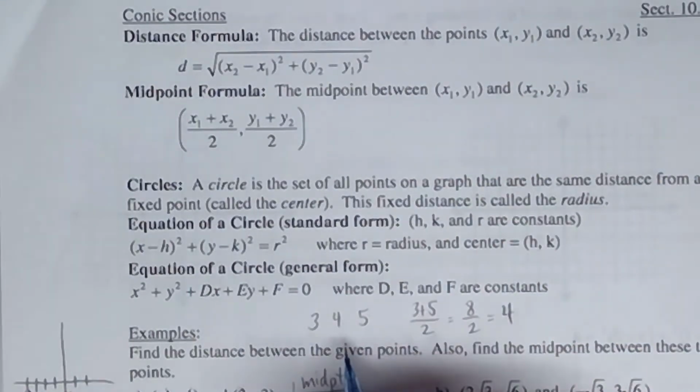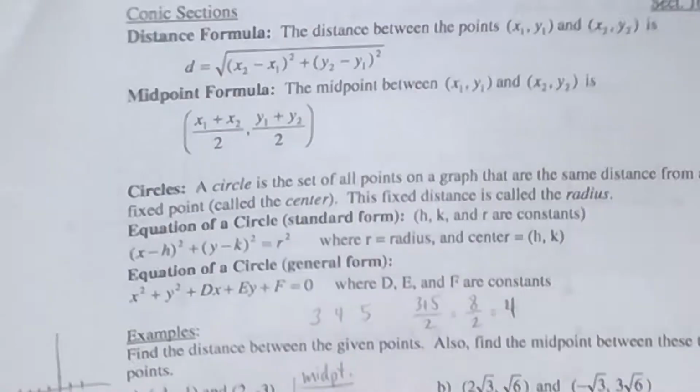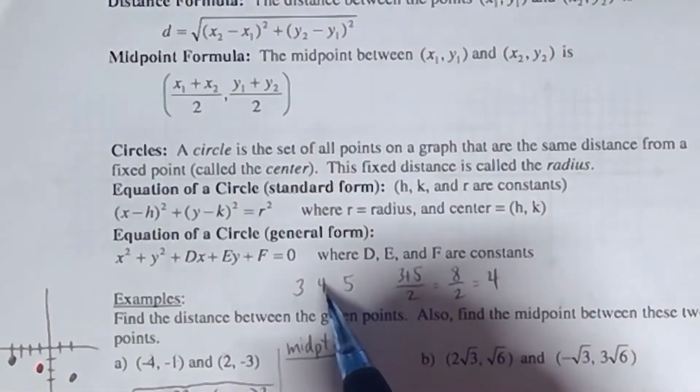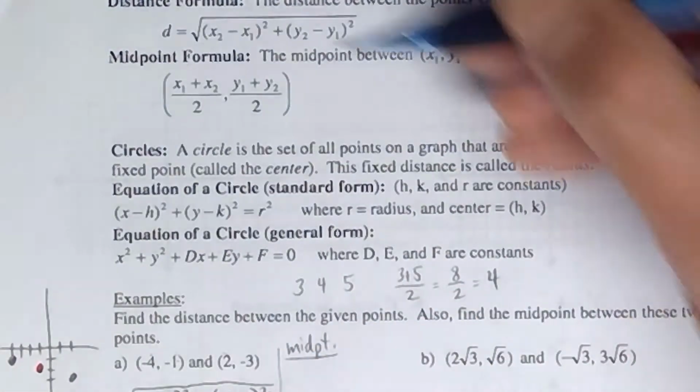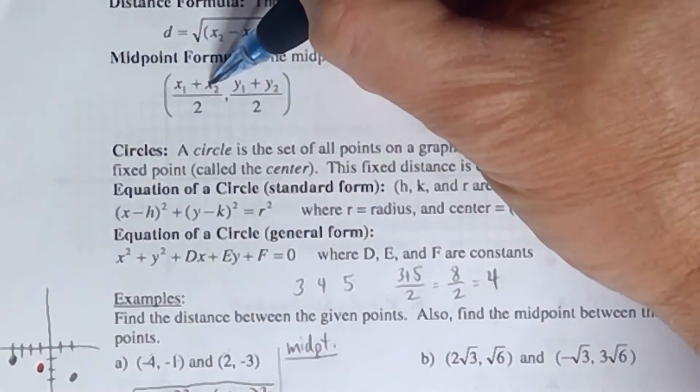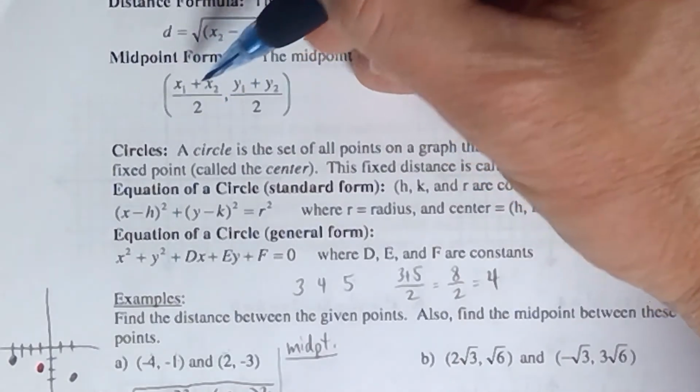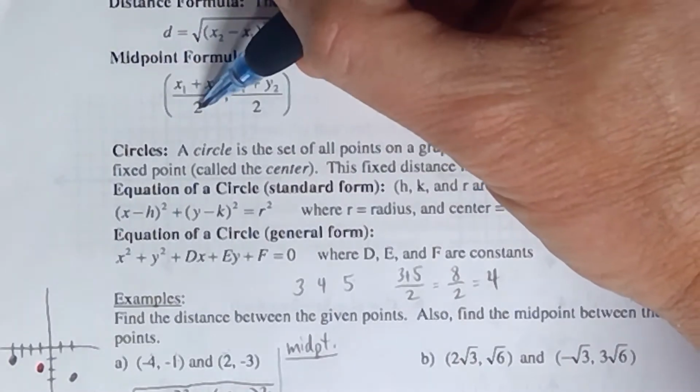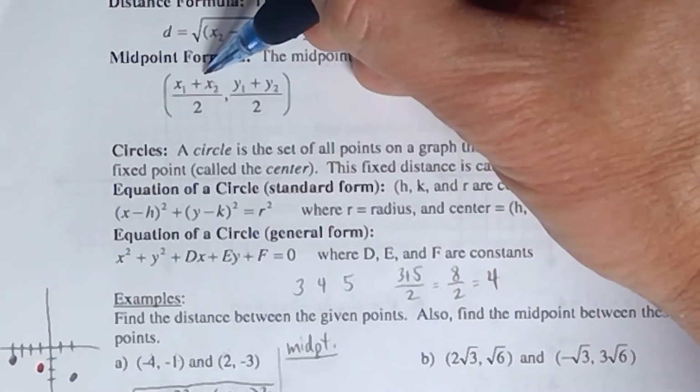And 4, again, is the midpoint between 3 and 5, because midpoint, by definition, is something that's halfway between the two things that you're looking at, in this case, 3 and 5. So that's why we add the two numbers and then divide by 2. So you add the two x's and divide by 2 to get the x part of the midpoint.